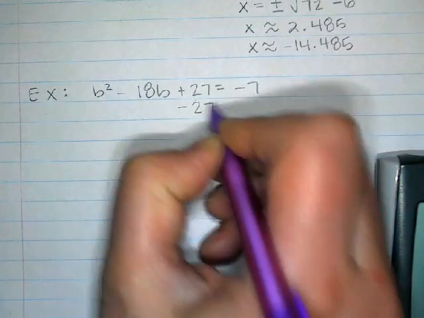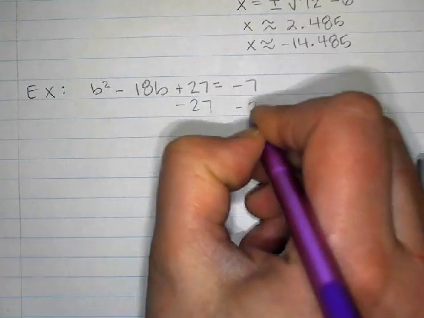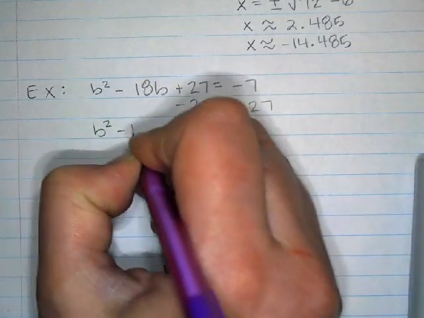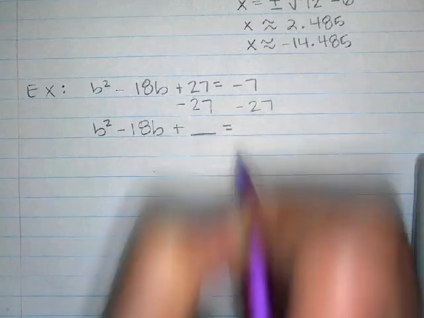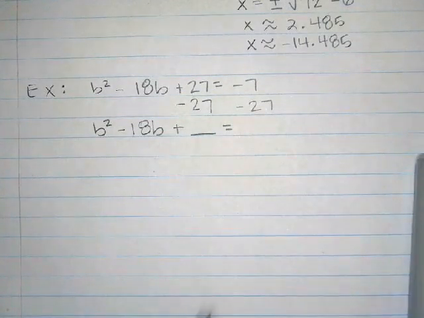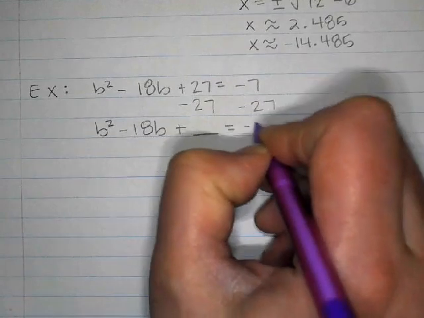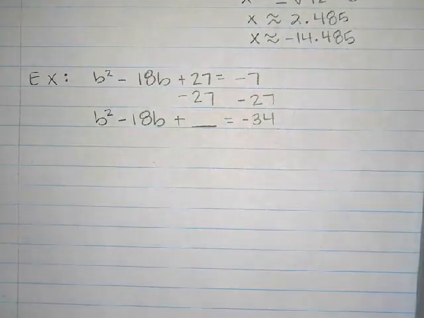So take the constant, move the constant over to the other side. And then you're going to leave a blank space. And -7 and -27 is -34. Okay. All right, don't say anything out loud. Just see if you can figure out what to do next.